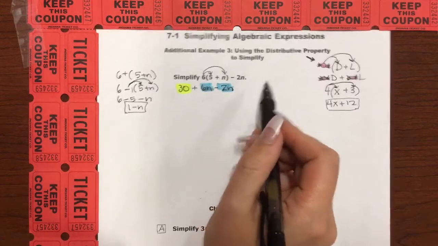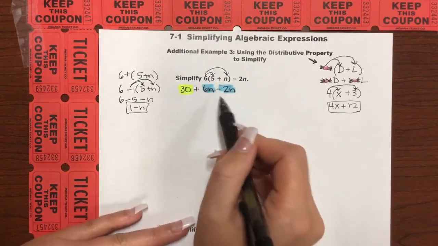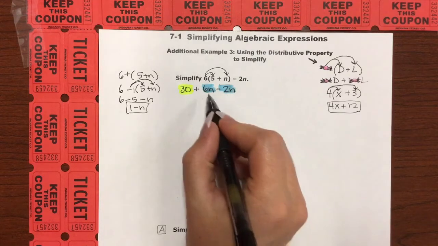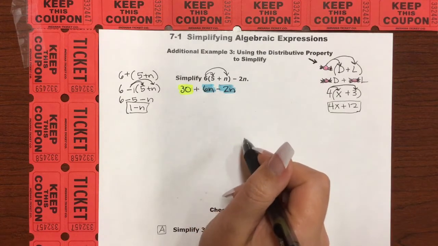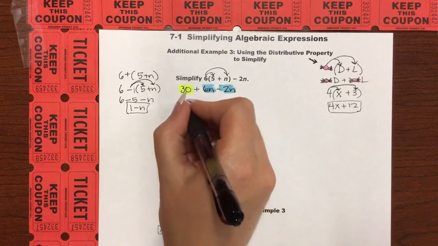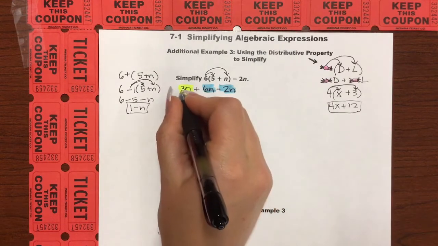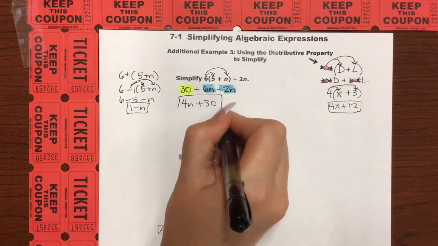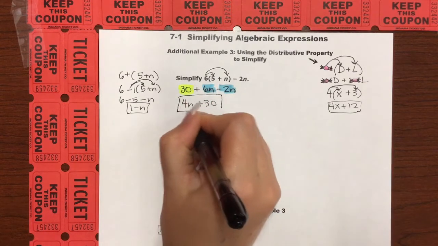So I'm going to simplify the variables first that have the n and then put the constant on the end of it. So 6n minus 2n would be 4n, because 6 minus 2 is 4, and then plus 30. And there you go. That is how you do those types of problems.